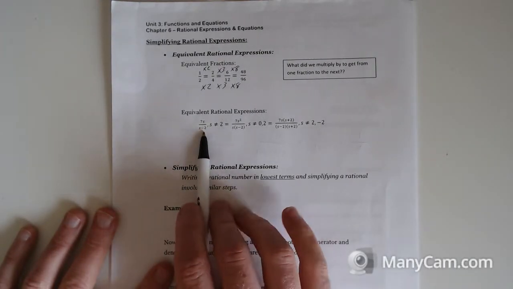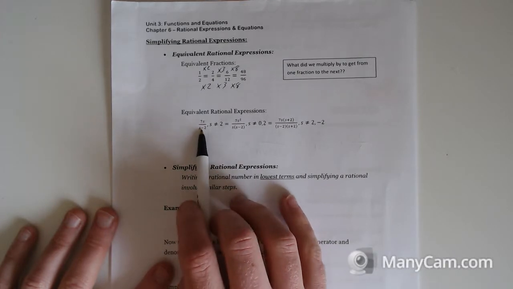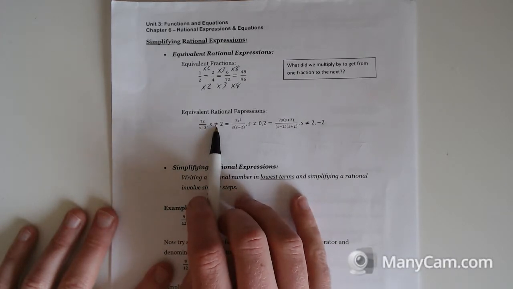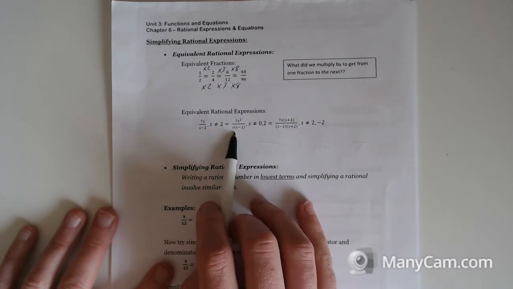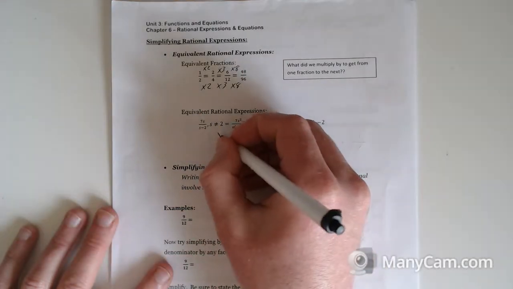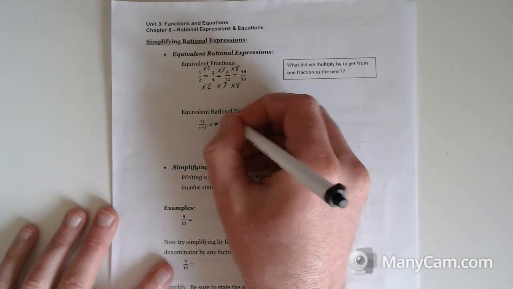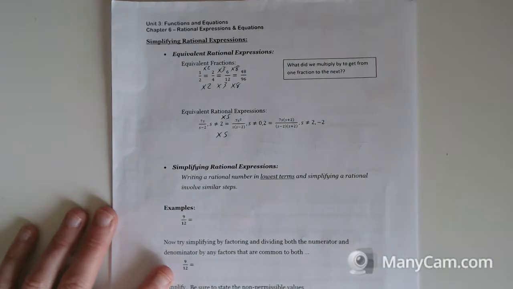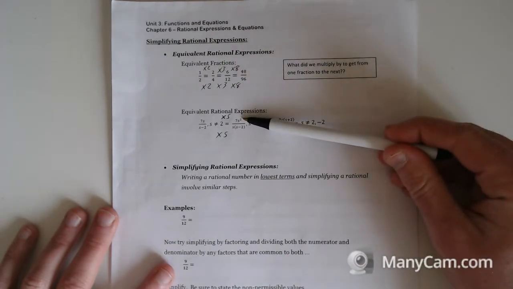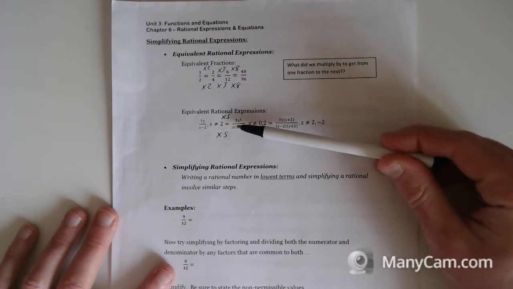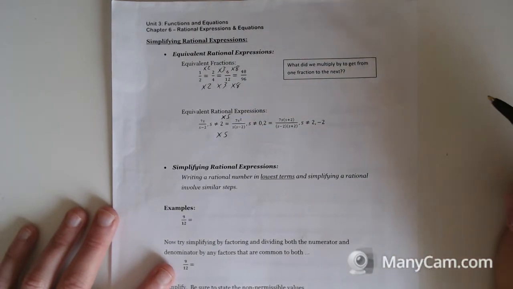Now with polynomials. If we had this expression, first we have to state the restriction. Now I can multiply by s on the top and the bottom to make an equivalent expression, which is a bit more complicated. So now I have 2 s's on the top, and I have an s times the s minus 2 on the bottom.